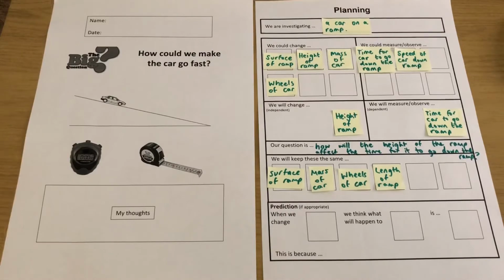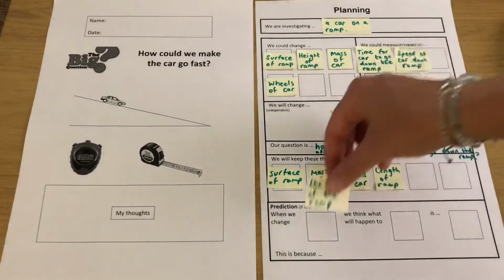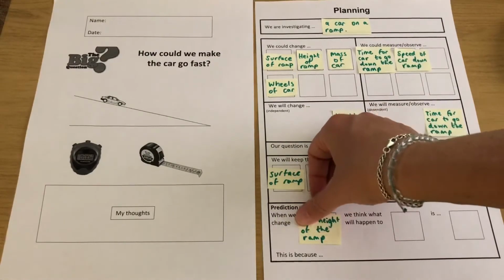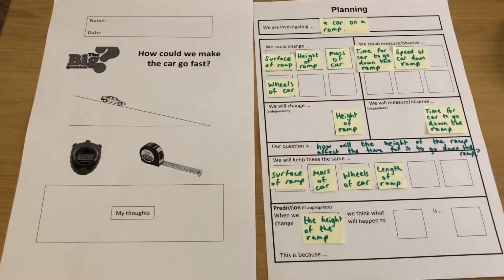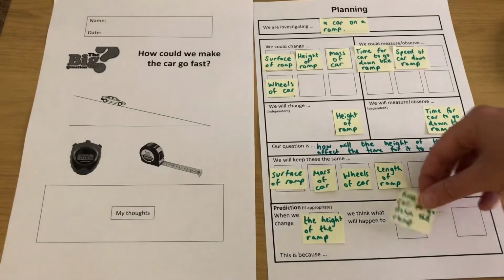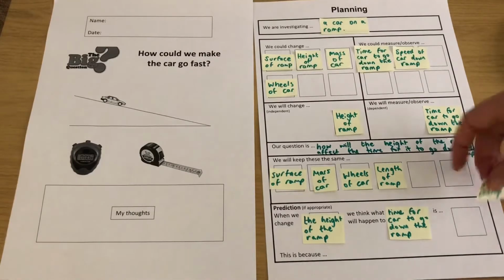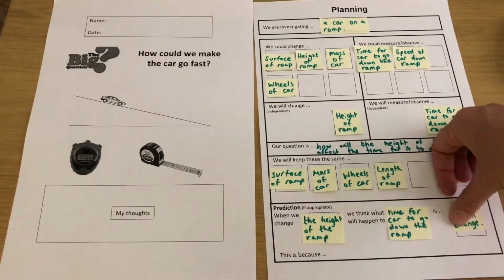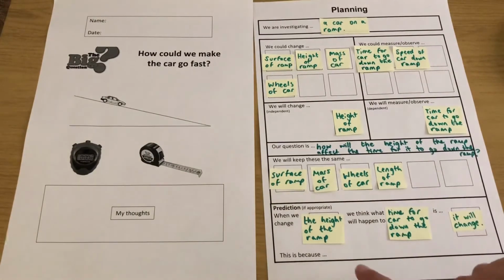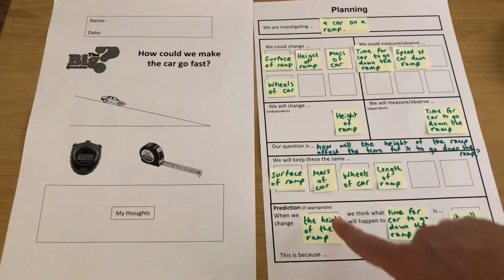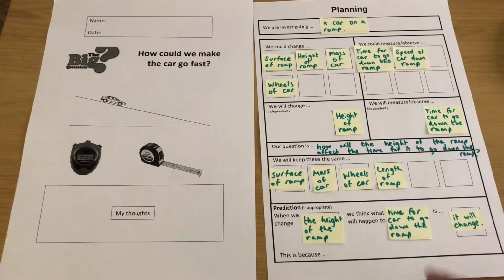Okay, so now we go on to our prediction. When we change the height of the ramp, and this is a bit generic at first, what we will think will happen to the time for the car to go down the ramp is, and I've just gone basic with this, it will change. The phrasing doesn't allow me to say as the height increases I think the time will be slower, but that's where I'm going with this. You can change how you word that if you want.